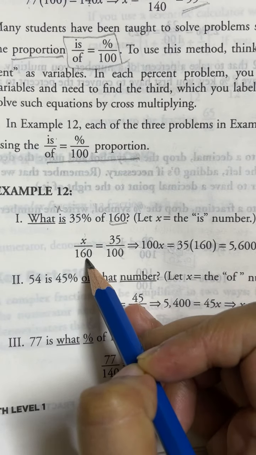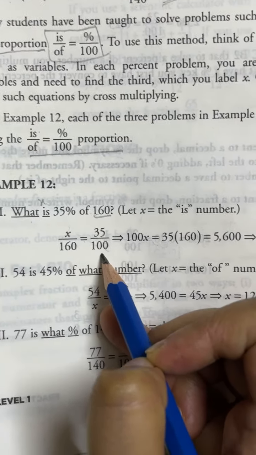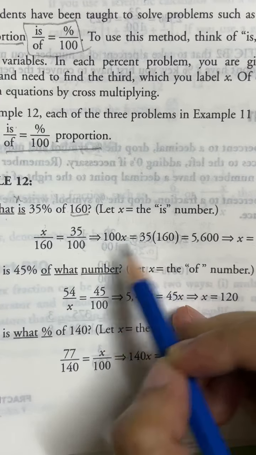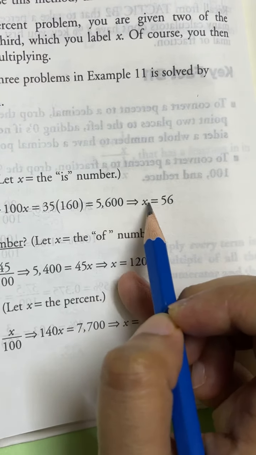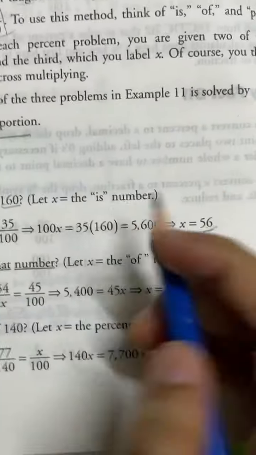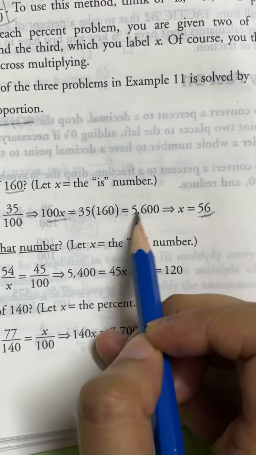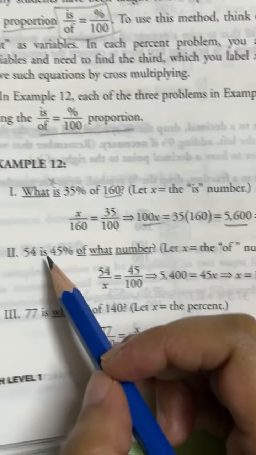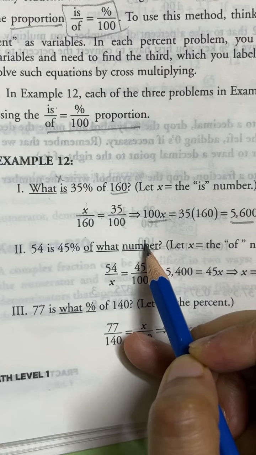X divided by 160 is equal to 35%. 35 per 100 out of 100. So 100 times x is equal to 35 times 160. That's equal to 5,600. X is equal to 5600 divided by 100. X is equal to 56. All right. 54 is 45% of what number?